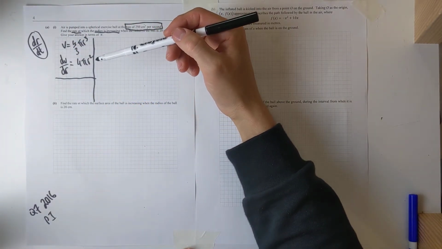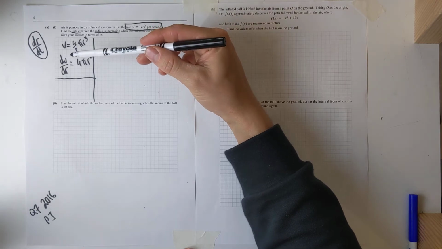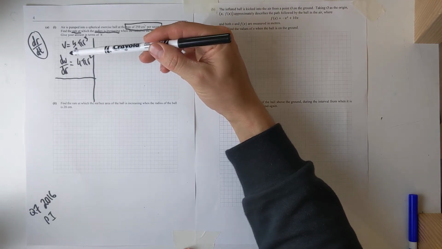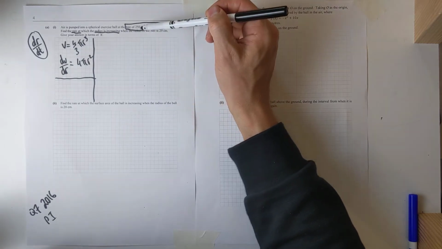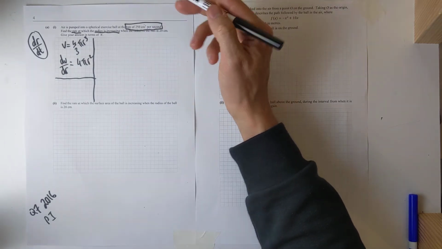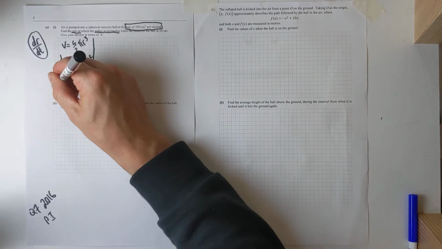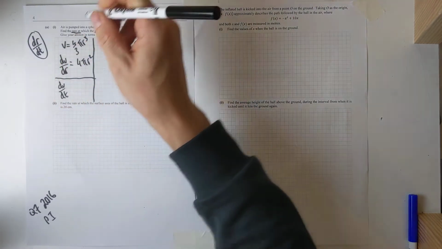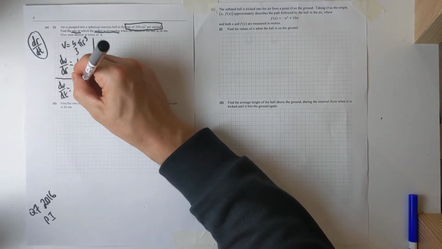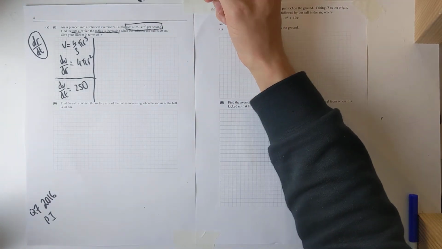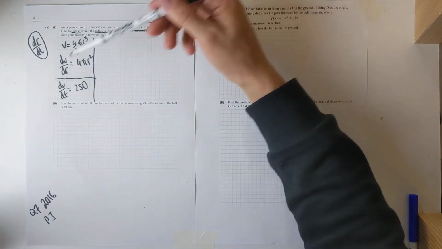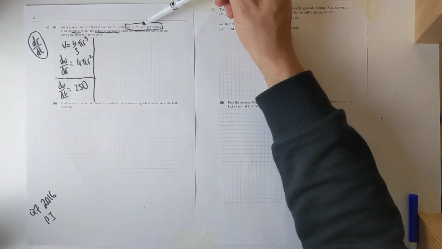You've got dV/dr. They've also given you in the question dV/dt. It's this 250. If 250 centimeters cubed is going into the ball, then its volume is increasing by 250 centimeters cubed per second.